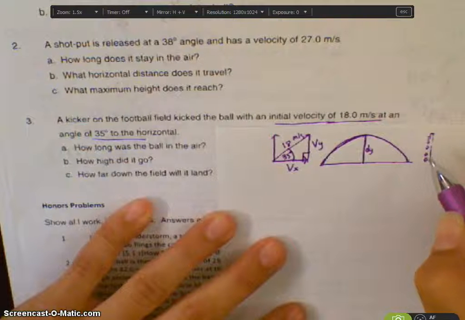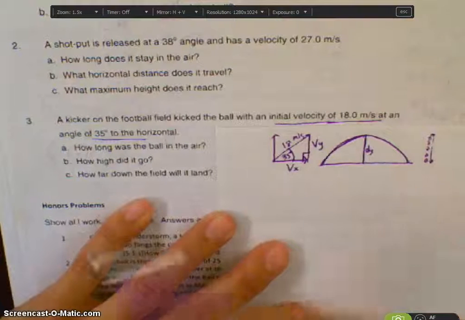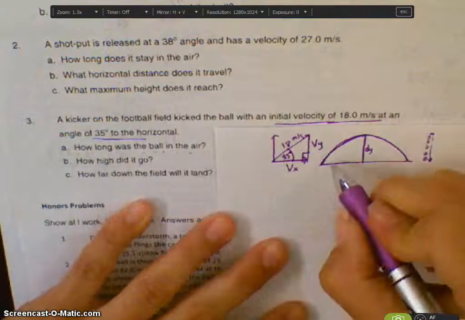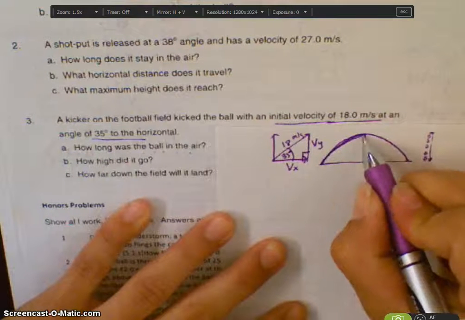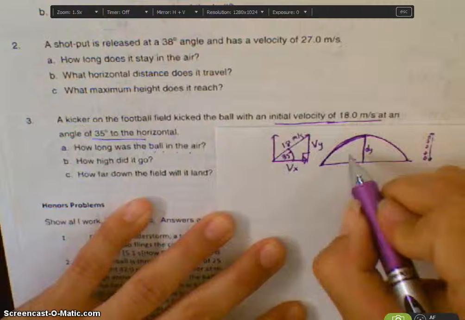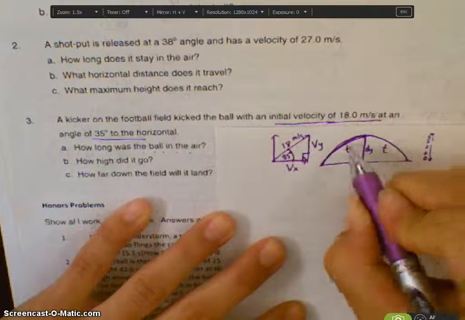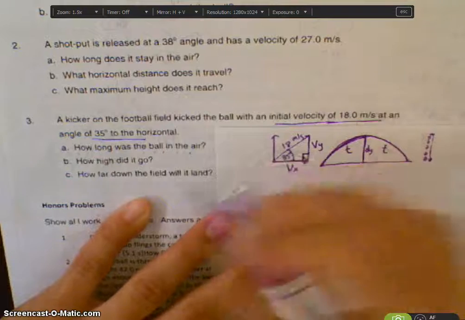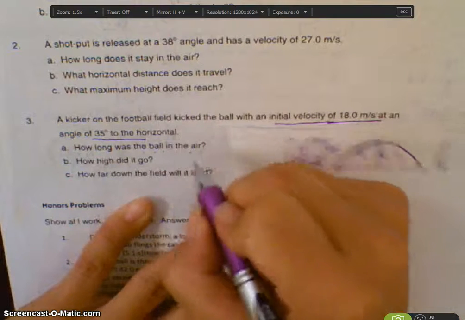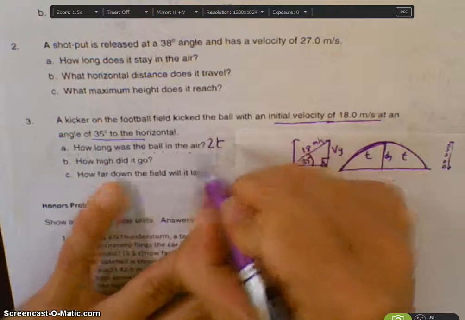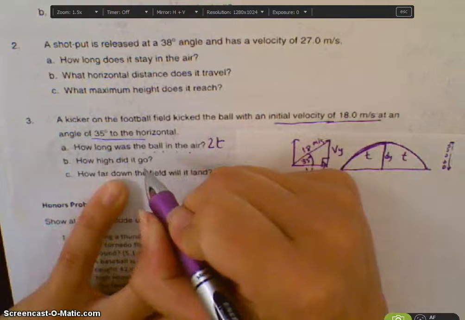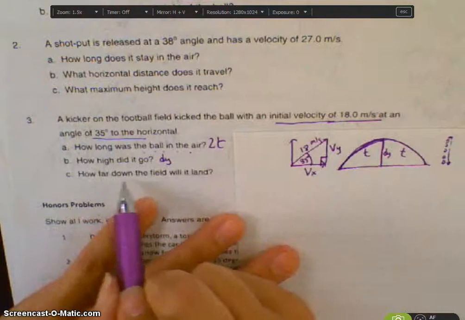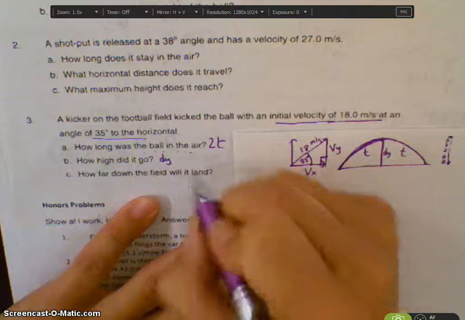So be careful how the question is worded. This one asks, how long was the ball in the air? So it wants time up and time down. We're going to find the time going up and the time going back down again. So technically we're finding 2t for this one. How high did it go? What is that asking us? Our dy. And then how far down the field will it land?